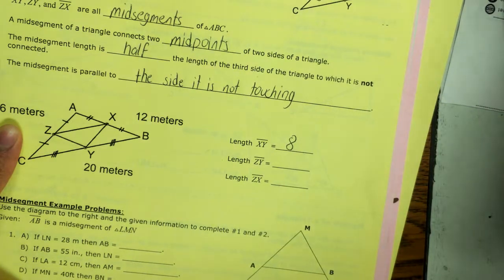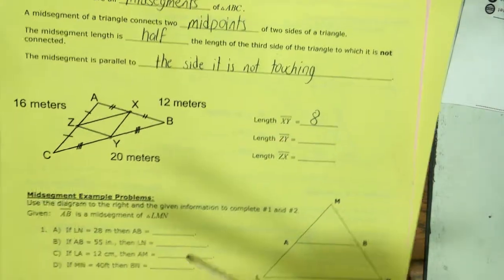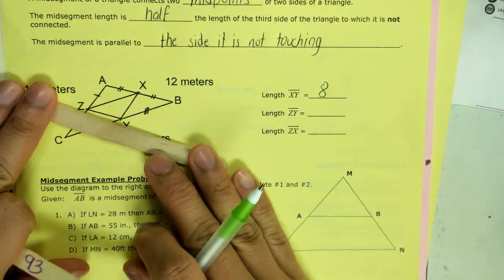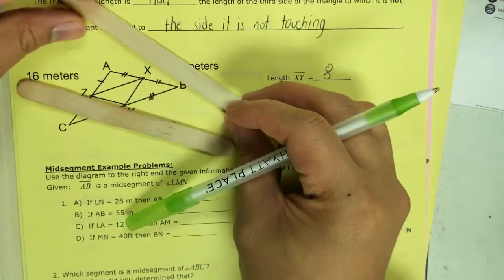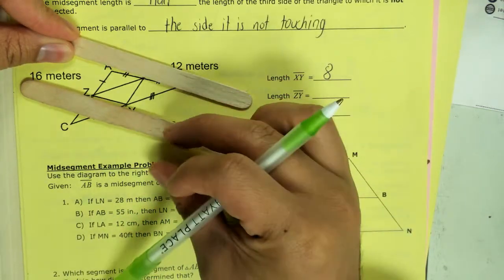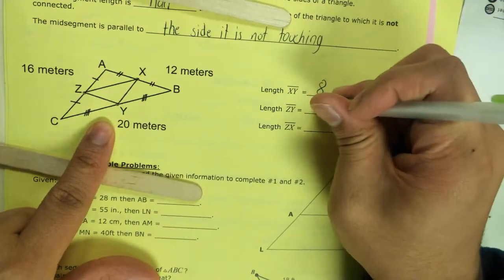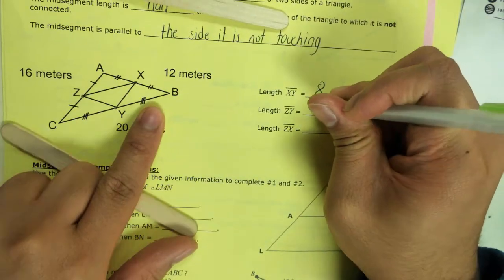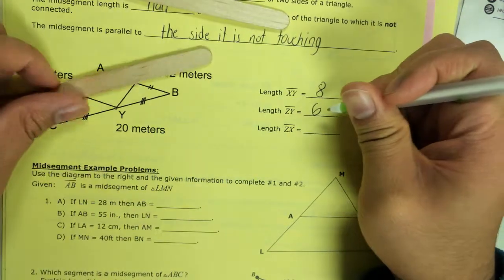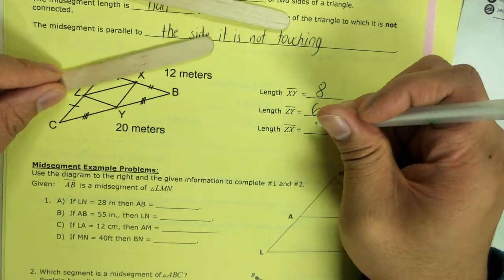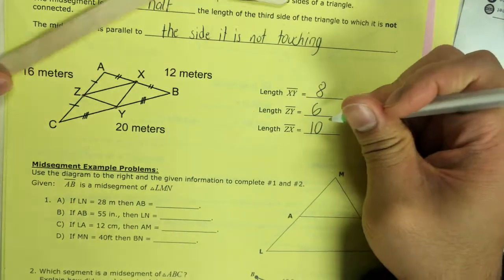Next up is ZY. Here's ZY. ZY is parallel to AB right there. These are the parallel sides. If AB is 12, half of 12 is 6. Last one, ZX over here. It's parallel to CB. CB is 20, so half of 20 is 10.